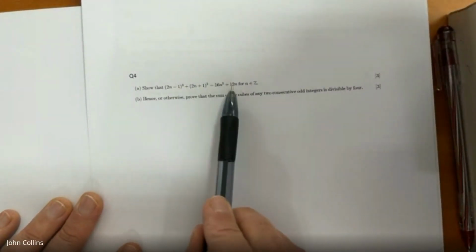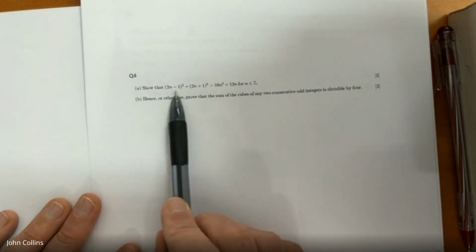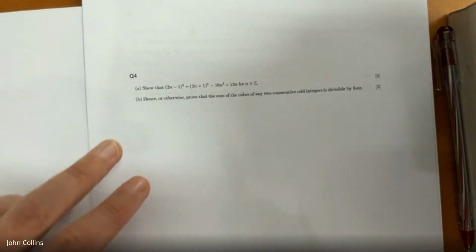Question 4 is a proof. Show that that equals that. Work with the left-hand side because there's more room to work with that, and try and get it to look like this. I'll give you these questions in a second. I'll give you the paper and you hand it back.